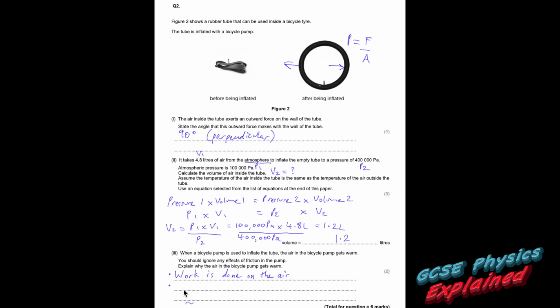Now, if you can remember the equation, you should always back it up with the equation. So work done equals force times by distance. Remember, when work gets done, energy gets transferred. So the gas particles will gain energy, and the type of energy they'll get is kinetic energy. And basically, the faster the particles are moving, the higher the temperature is.